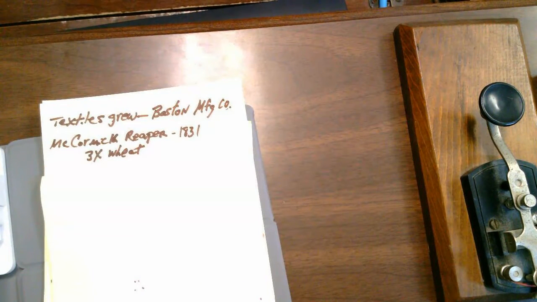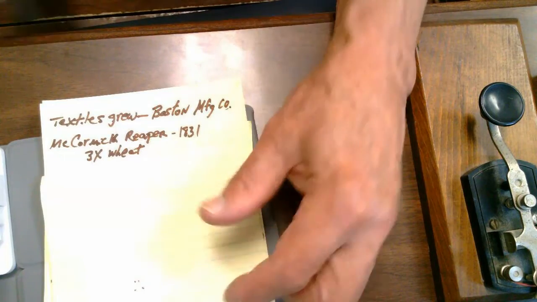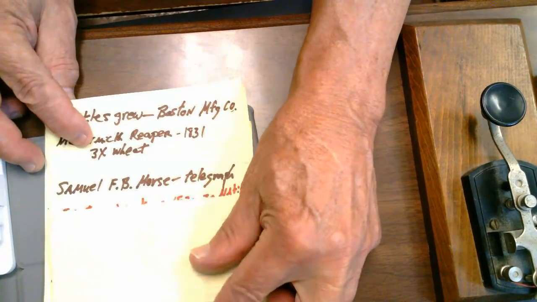Some of the other things that we're going to see emerge from this period of time. In 1831, Cyrus McCormick developed his wheat reaper, and with this wheat reaper you could harvest 3 times the amount of wheat as you could by hand. All right, so let's see what else we're going to have here.